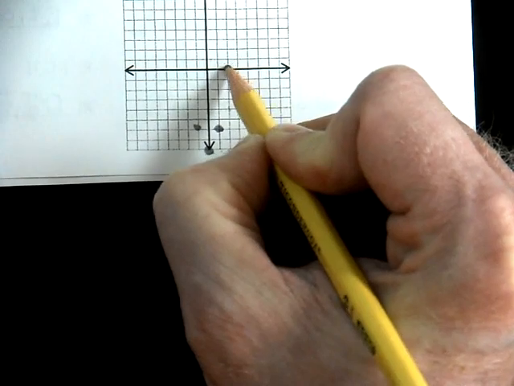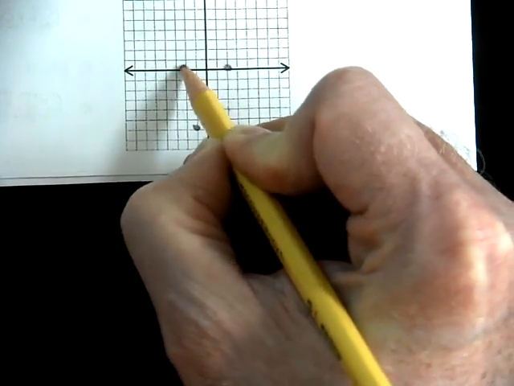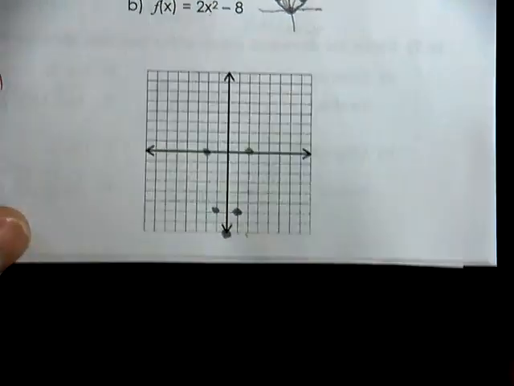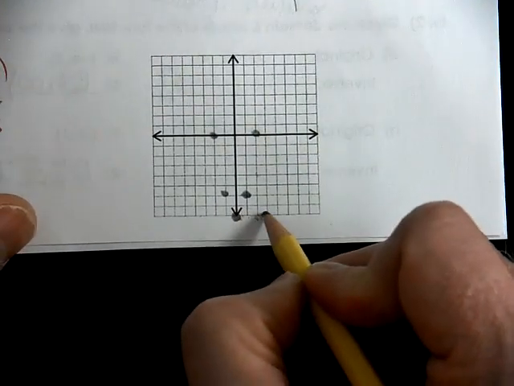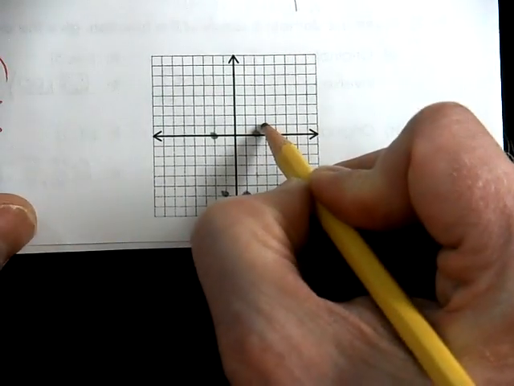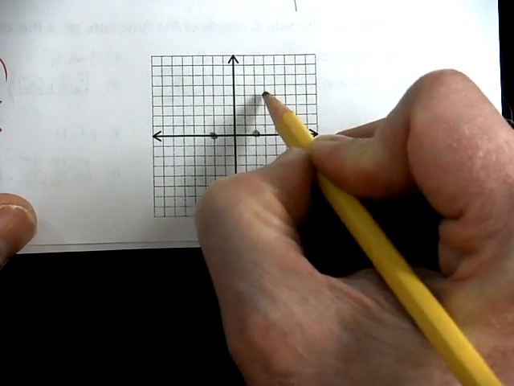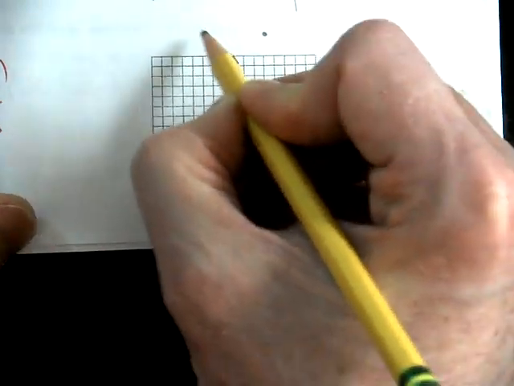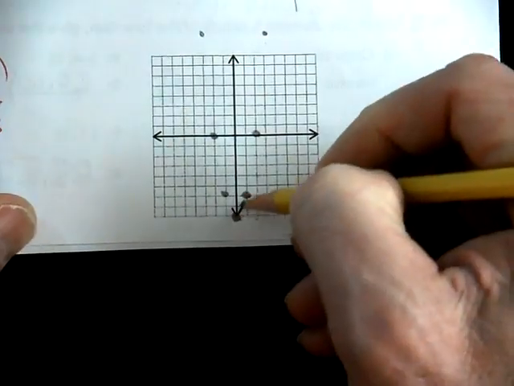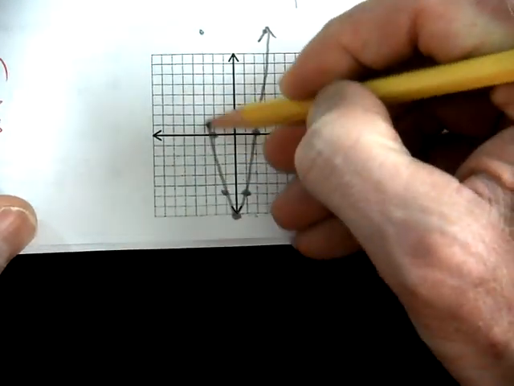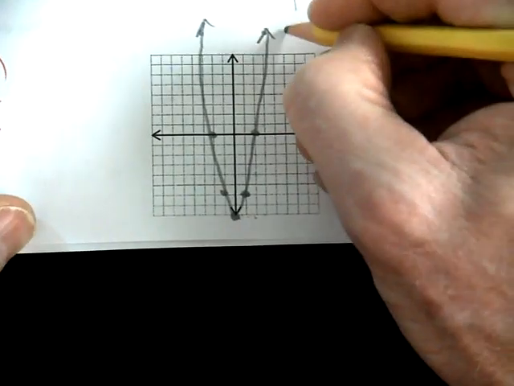That means to do it twice. Twice as much, because of the 2x squared. And 3 would go up to 9, but you got to do it twice. So that is considerably higher. This is more narrow than the typical parent function. This is your f of x.